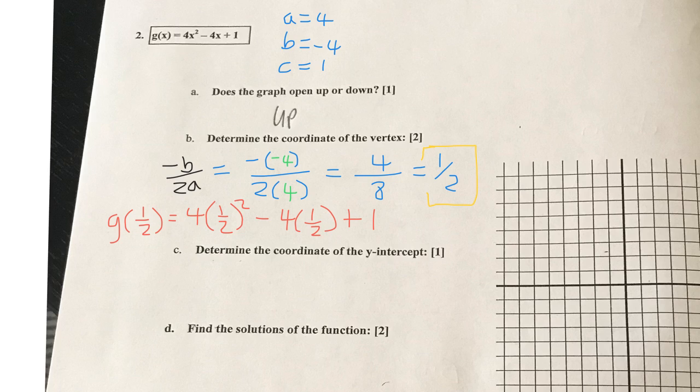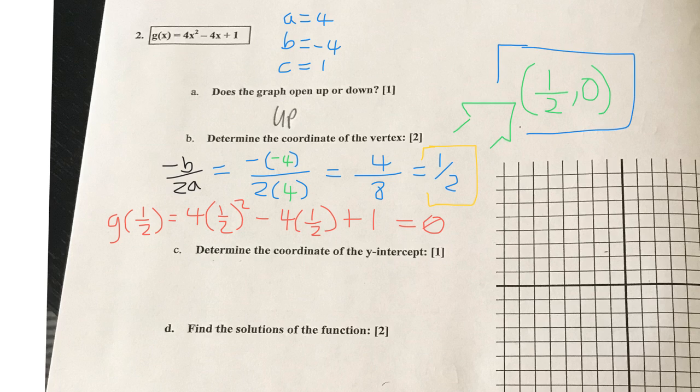Okay, so if we were to calculate all of this, this would become 0. So what does that mean for us? That means that the vertex is at 1/2, 0. So I'm going to write sort of an obnoxious arrow right here, and we're going to write that vertex right here. 1/2, 0. That's the vertex. All right, so moving on.